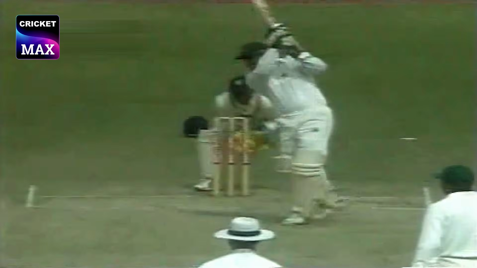Full toss, and he's hit it. He's gone for the big one. So that's a lovely shot. That is a huge six. That is a big one. That is a really, really big one.